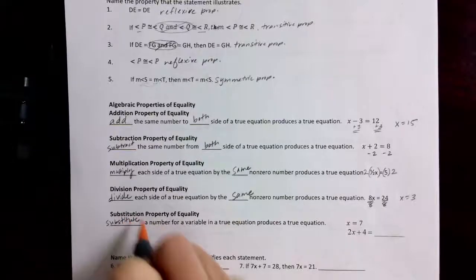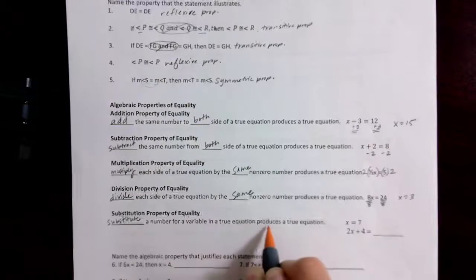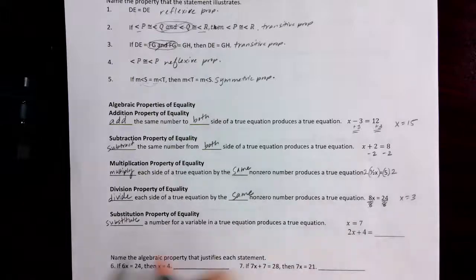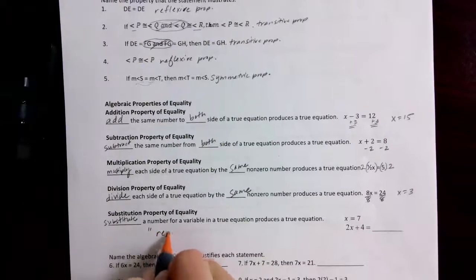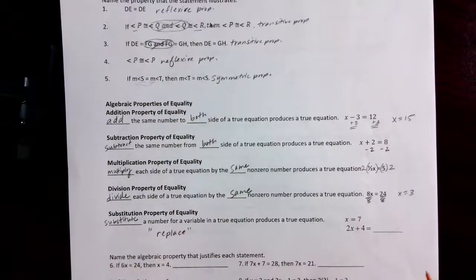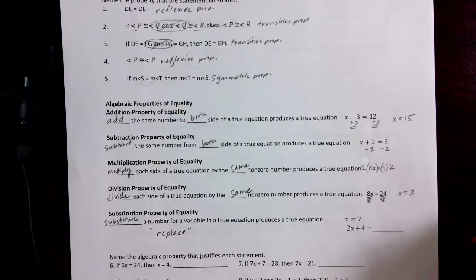Substitution is going to be when I substitute a number for a variable in a true equation to produce a true equation. You can think of this as replacing something. If you think about Mrs. Olson having a substitute teacher in class, Mrs. Olson isn't here. She's being replaced by another teacher for the day. So we're replacing something.